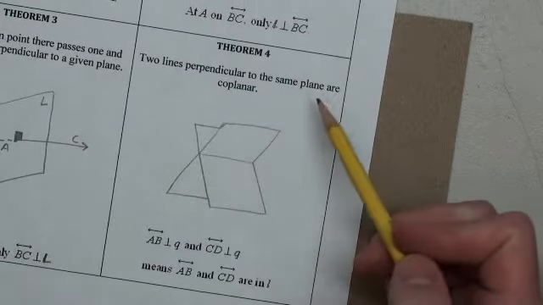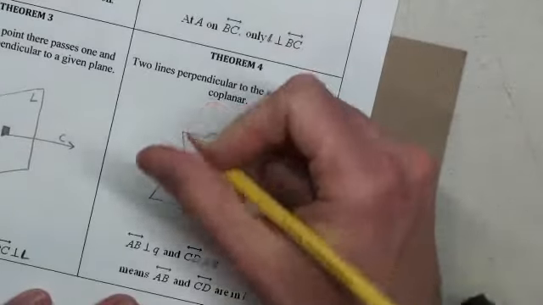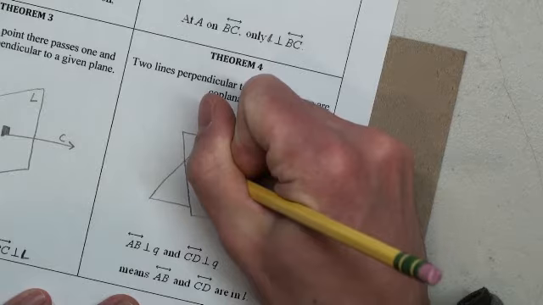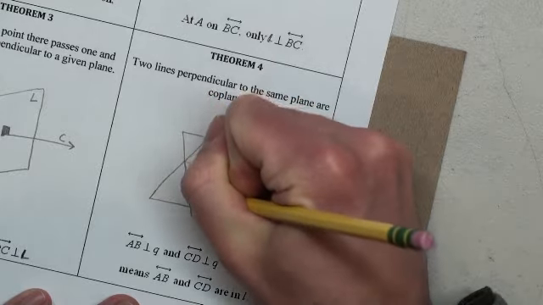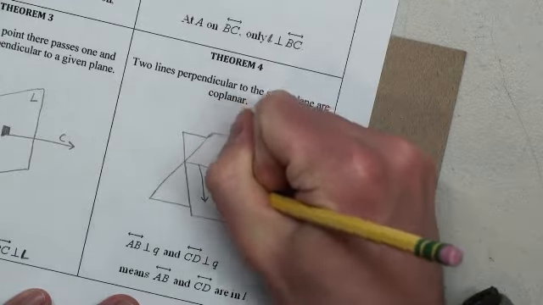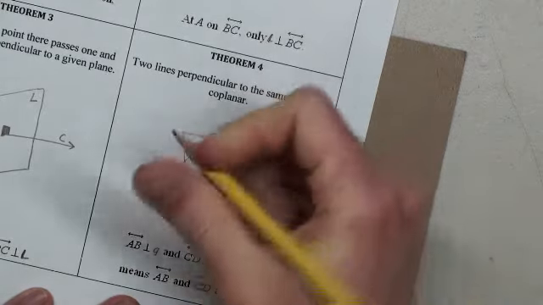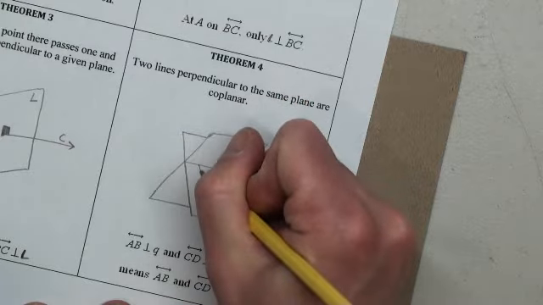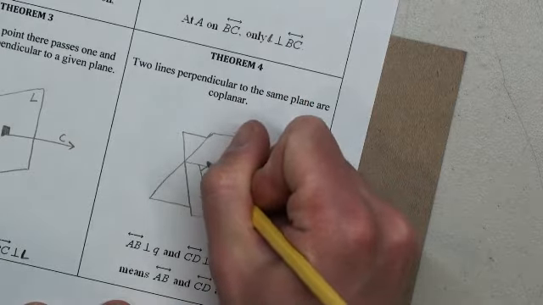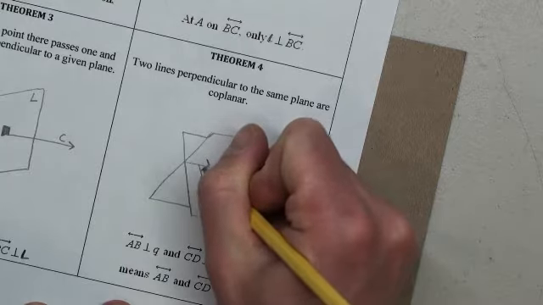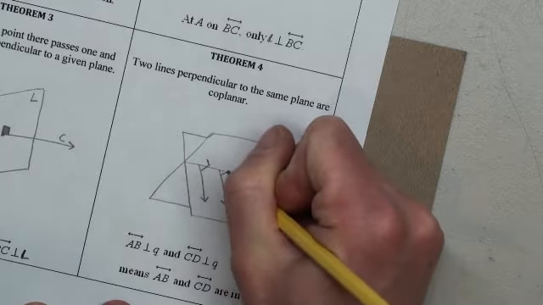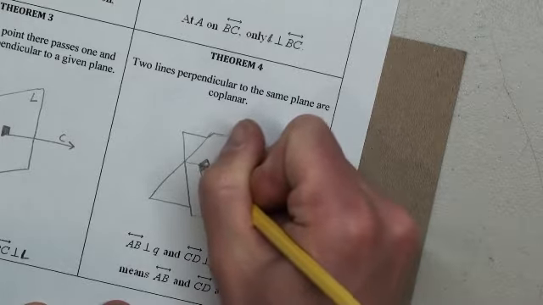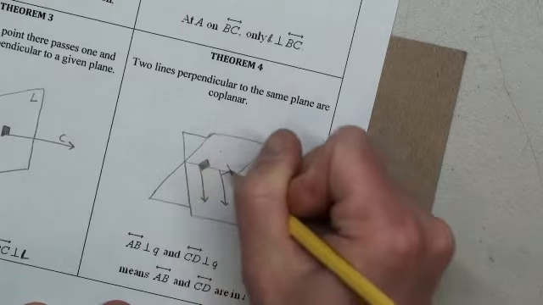Two lines that are perpendicular to the same plane. So let's say we had a line coming down here like this, and another one coming down here. So two lines that are perpendicular to the same plane. Alright, so that means let's make them both perpendicular to this plane.